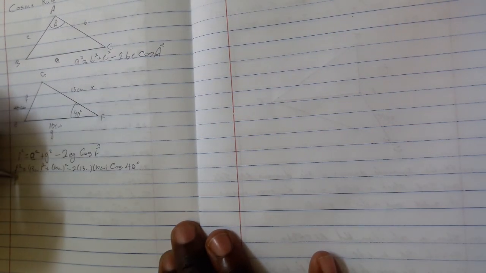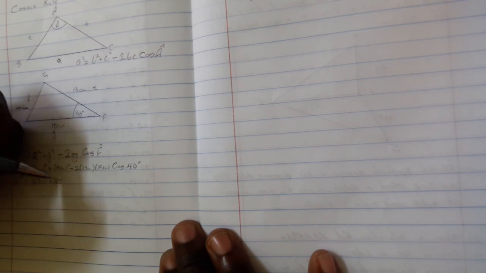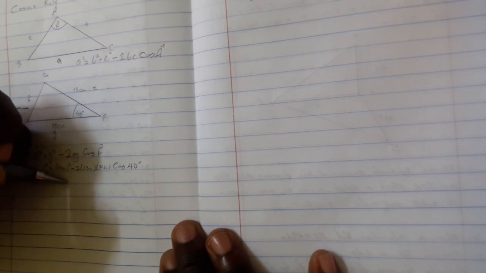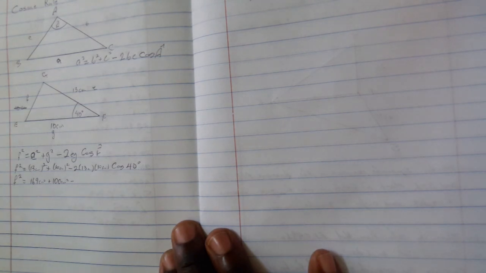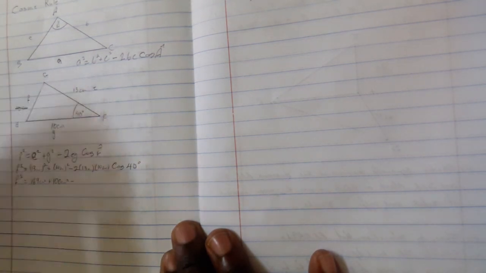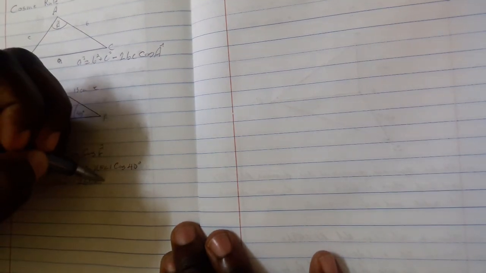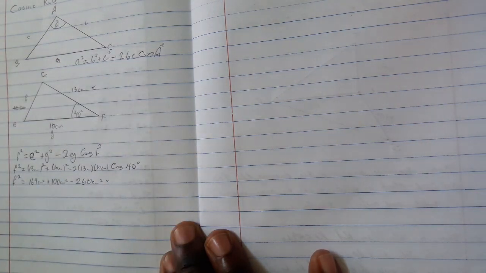When we square 13, we get 169 centimeters squared, plus 10 squared, you get 100 centimeters squared, minus 2 times 13, which is 26, and 26 times 10 is 260 centimeters squared, times cos 40.